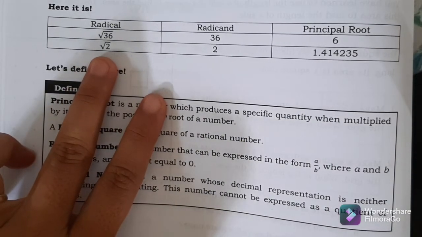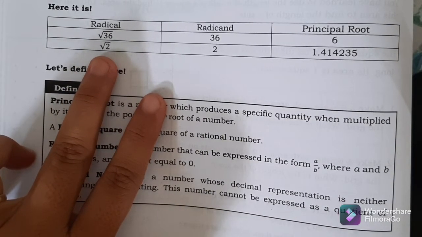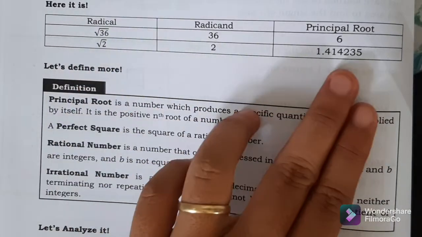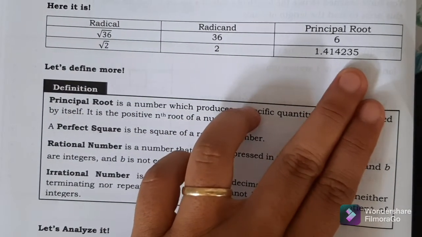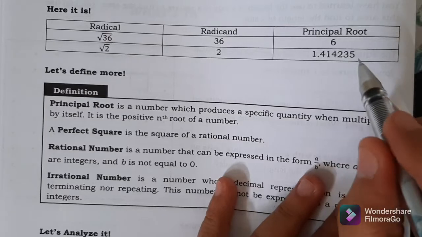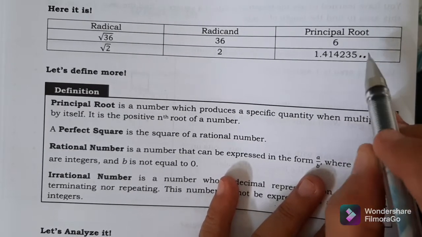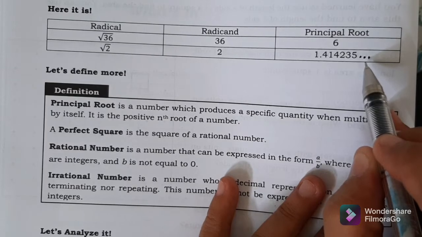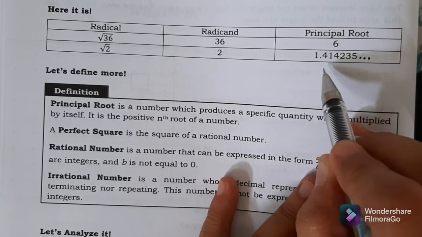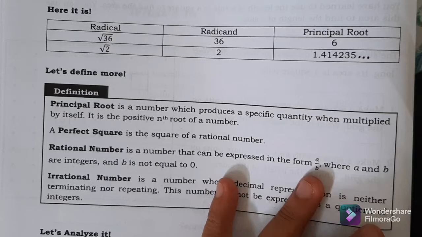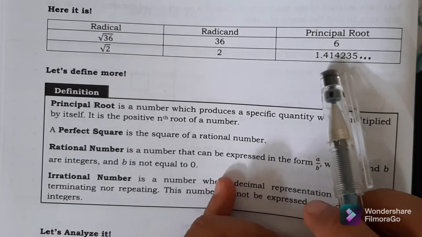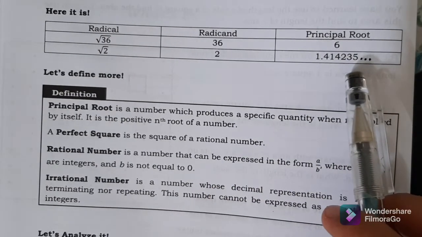If you're going to check its principal root in a calculator, actually, hindi lang siya hanggang dyan. So, siya ay non-terminating, walang katapusan, at non-repeating. Hindi pa ulit-ulit yung mga digits natin under the decimal places.